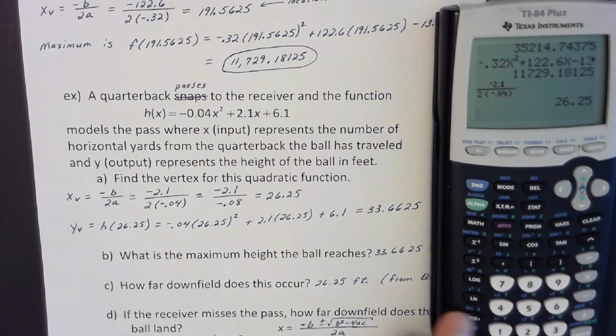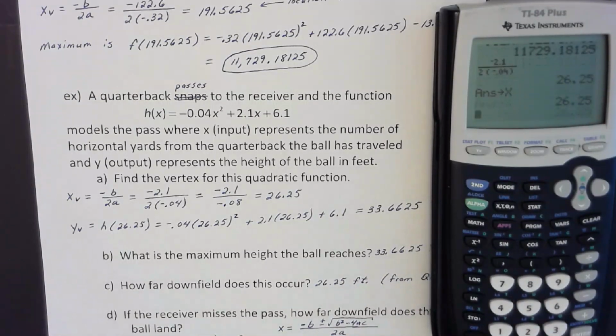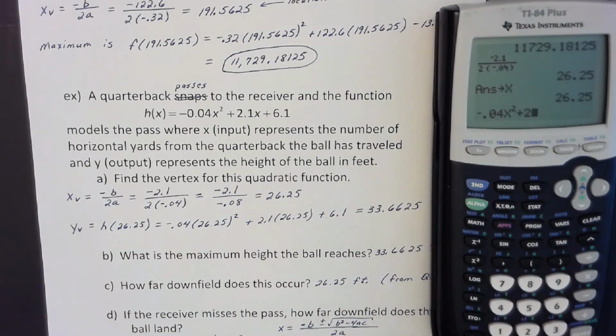You just say, I need to store that value in for x. And then once you do that, type your equation in. In this case, the equation was negative 0.04 x squared plus 2.1 x plus 6.1.